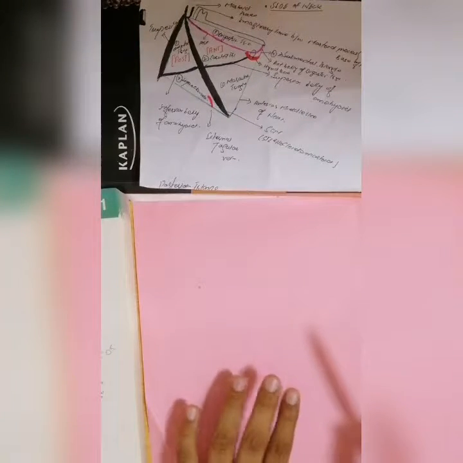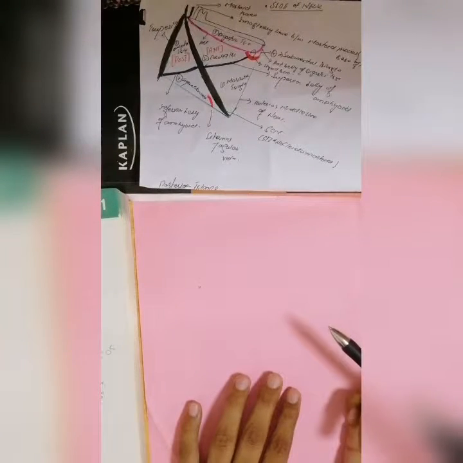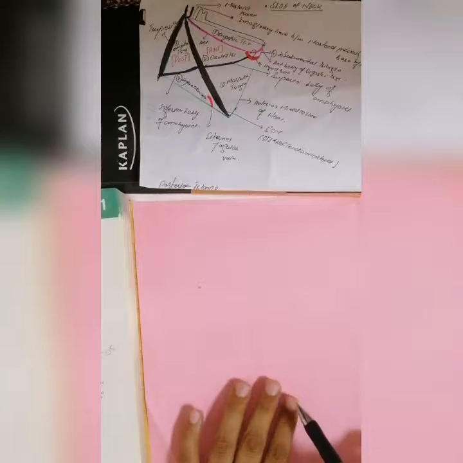So mainly we have to memorize the boundaries and the contents of the triangles. So in this video I will tell you about the boundaries of the triangles. So here is a very simple diagram I have shown you in the picture, showing how we can draw the boundaries and how we can remember the boundaries of the triangle.